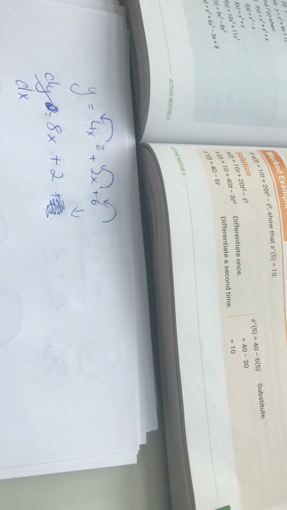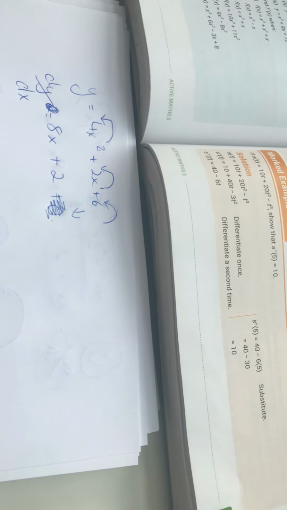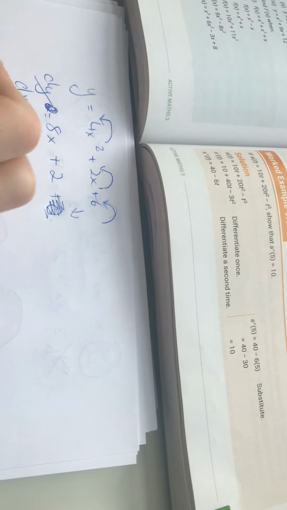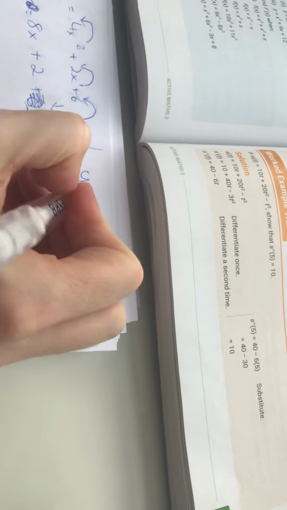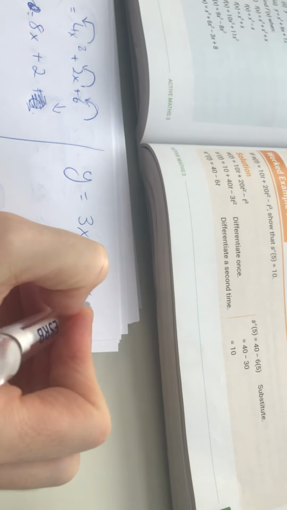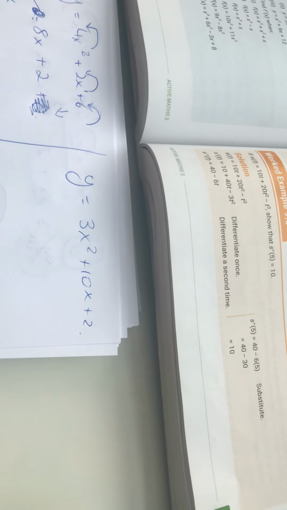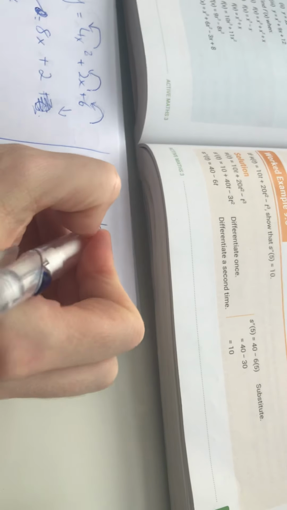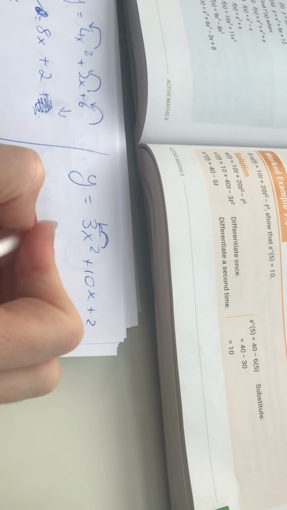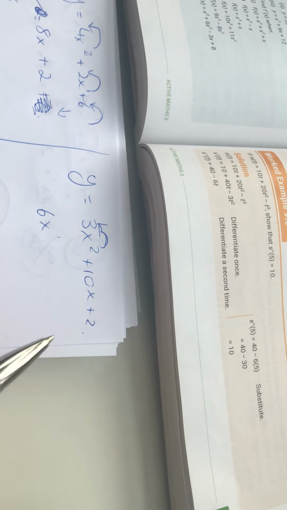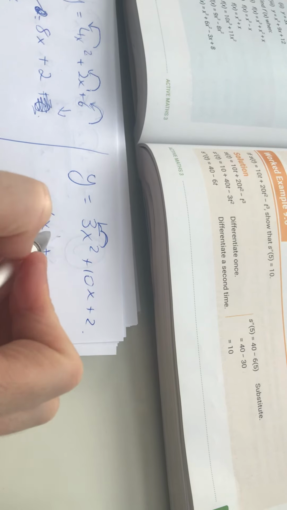The next question was y equals 3x squared plus 10x plus 2. And again, you bring the power down in front, subtract 1 from the original power. So the 2 goes down in front, so that's 2 times 3, which is 6, and you subtract 1 from the original power. So 6x, or x to the power 1.